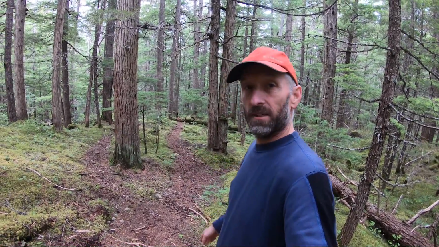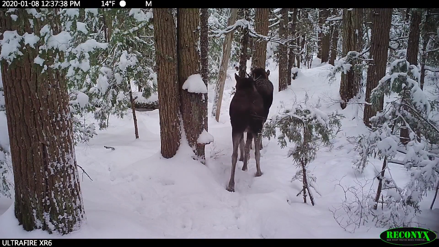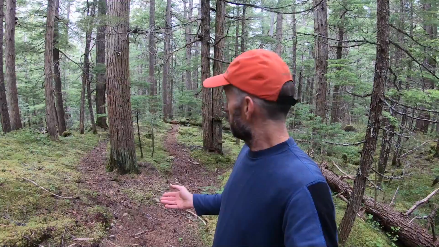So we started wondering, why are there splits in these trails? So we set up camera traps to ask, for instance, maybe the moose go one way and the bears go the other way. Or maybe moose with antlers go one way and moose without antlers go the other way.